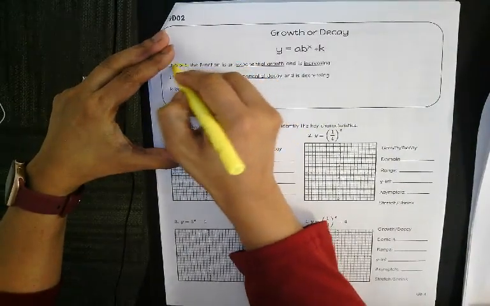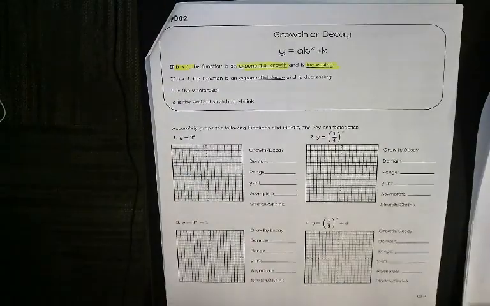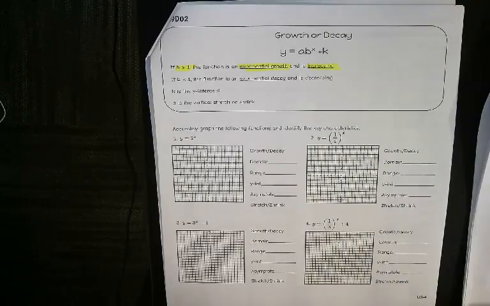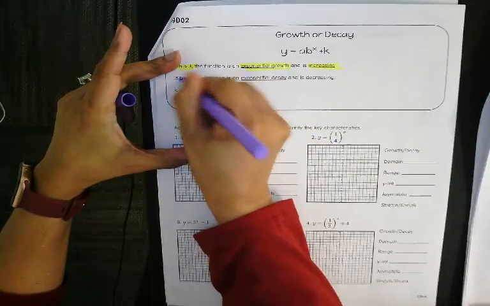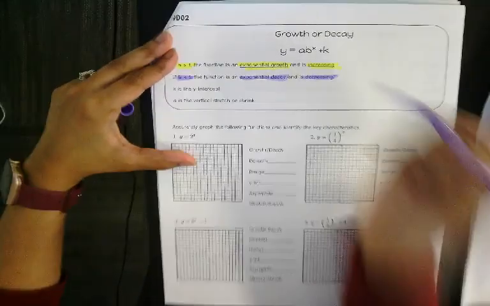3. So, depending on the base, you are going to decide whether it's a growth function or a decay function. If the base is greater than 1, it's going to be a growth function. If the base is less than 1, it's going to be a decay function. So, if b is greater than 1, it's going to be exponential growth, and it's increasing everywhere. If the b value is less than 1, like 1/2, 1/3, 1/4, it's going to be an exponential decay, and it's going to be decreasing.